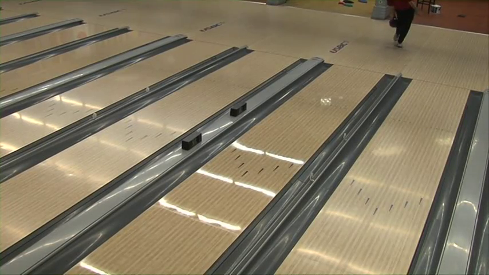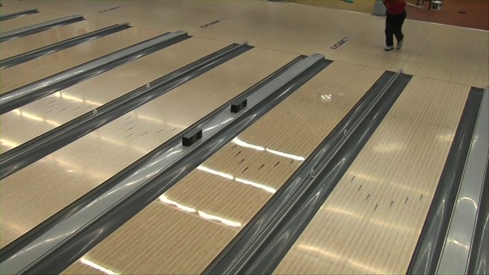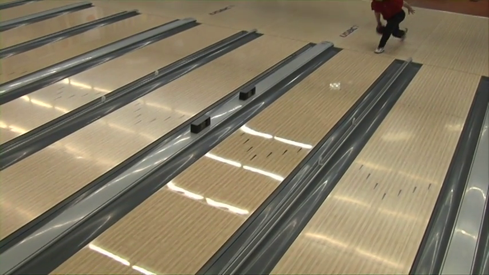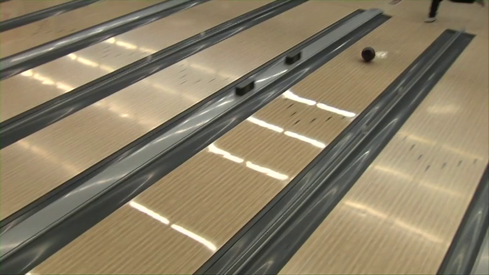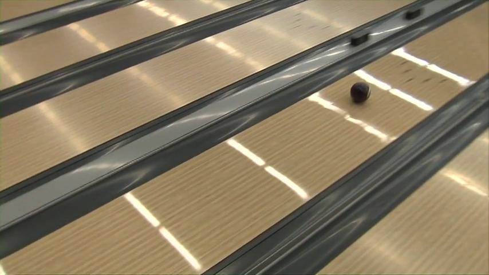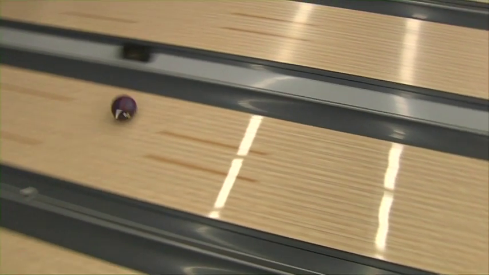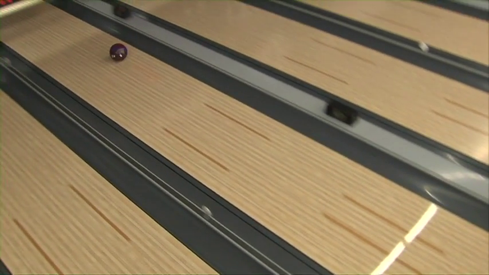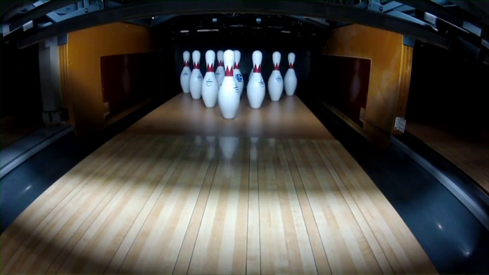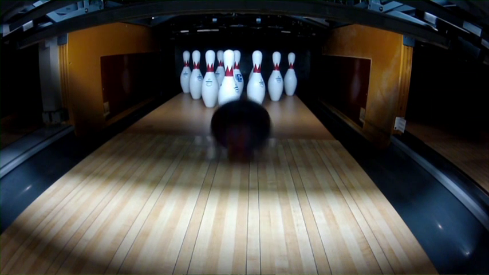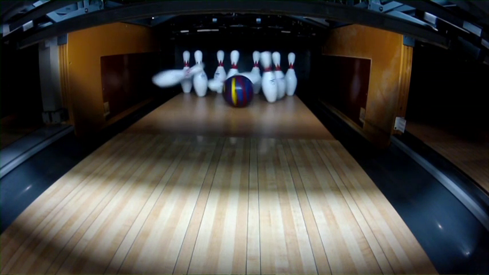The ball starts going the fastest it will ever go, and the lowest RPM in the skid phase are right off the bowler's hand. In the hook phase, the ball starts to slow down as the revolutions start to increase, and this is where the ball will also lose rotation. As it comes out of the hook phase and goes into the roll phase, we're going to see the ball change in direction and slow down quite a bit as the RPMs increase.